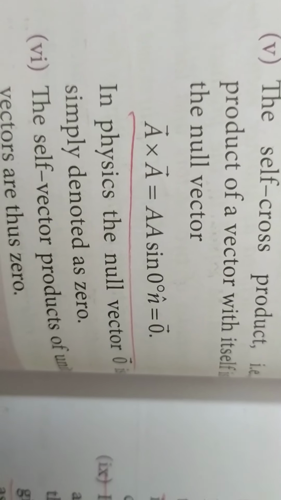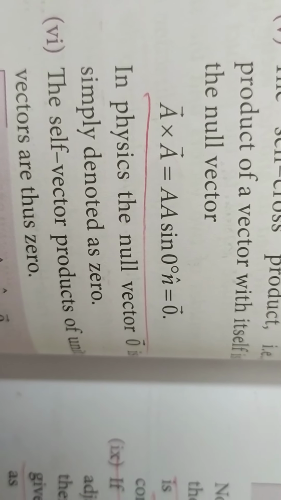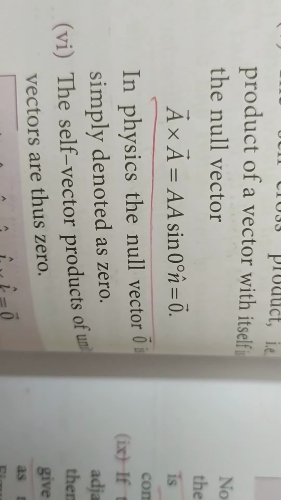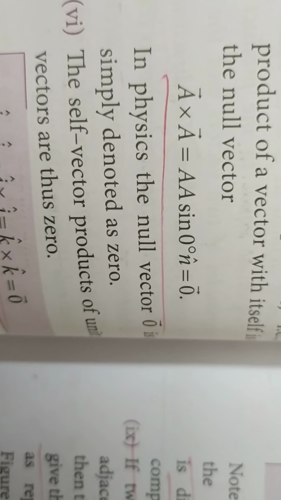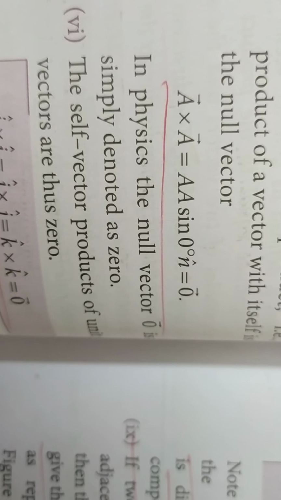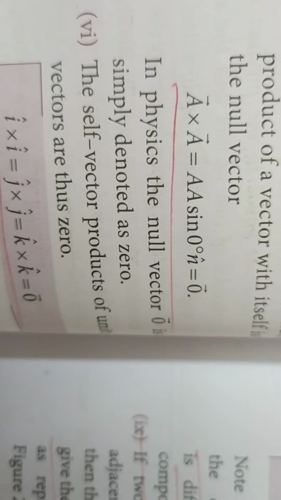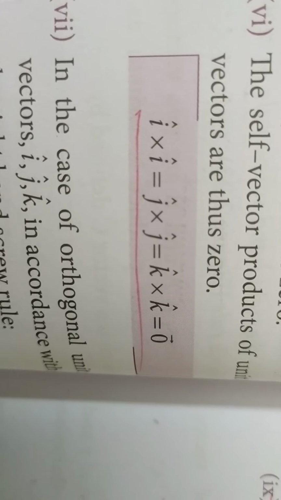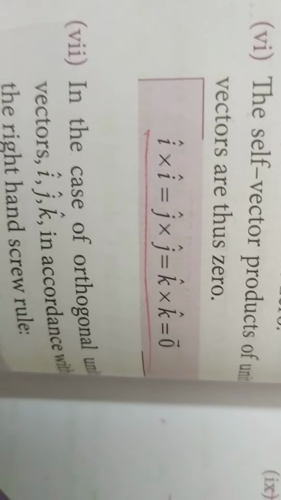And in the self-cross product, the self-cross product will become 0, but it is 1 in the case of dot product. Here, A vector cross A vector will give you AA sin 0 n cap. Since you know sin 0 is 0, the entire product will become 0, which shows that the self product will become 0 in the case of vector product. And so here also the self product, that is I cap cross I cap, will become 0 in the case of vector product.